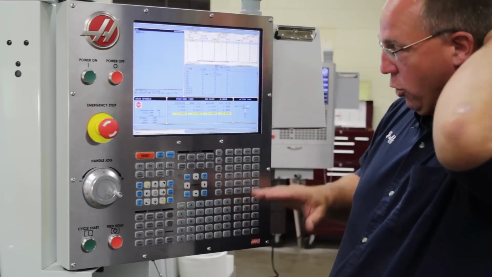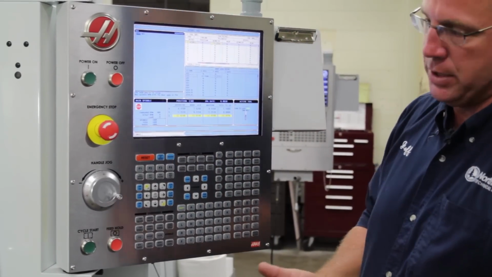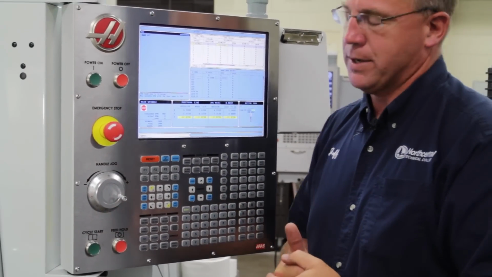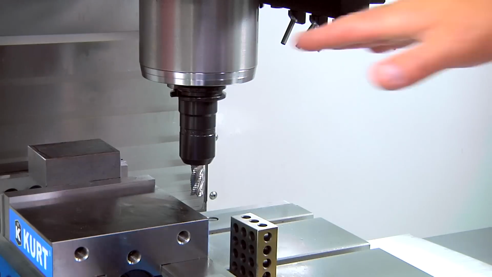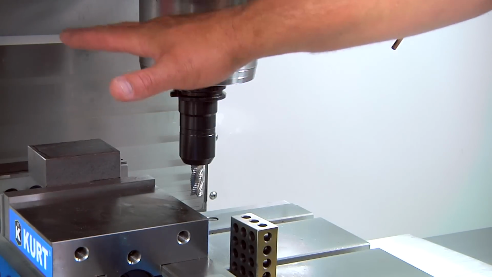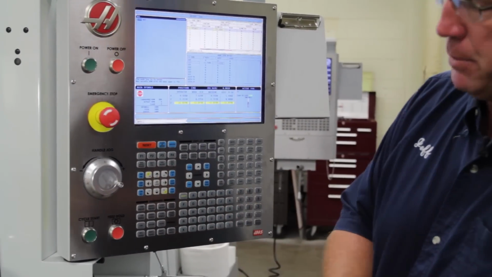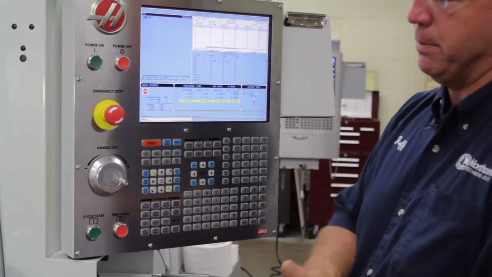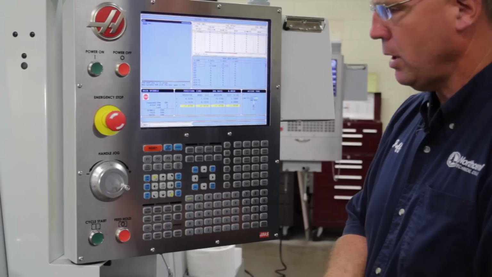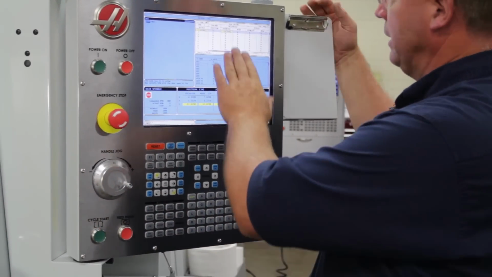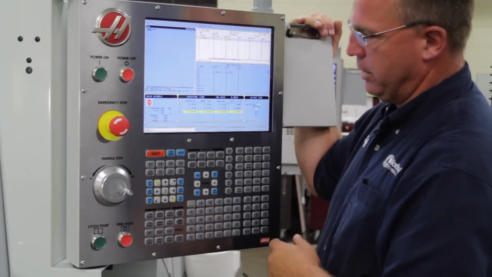For some reason, if you go the wrong way and you add 3 inches and you don't catch it right away, what's going to happen is when you come to machine your part, your tool is going to be 3 inches above your part. So you won't crash, but it'll just cut 3 inches above your part. Okay, so now that's my length for this end mill.